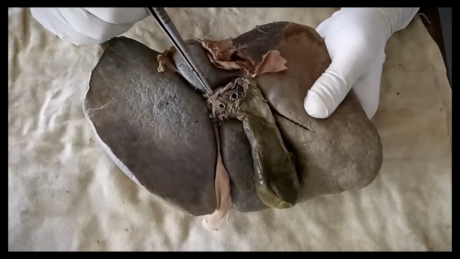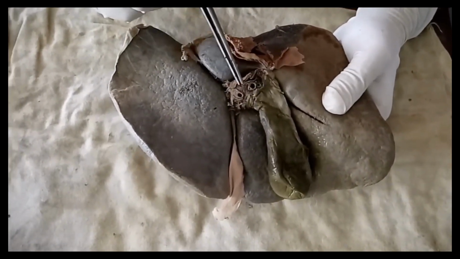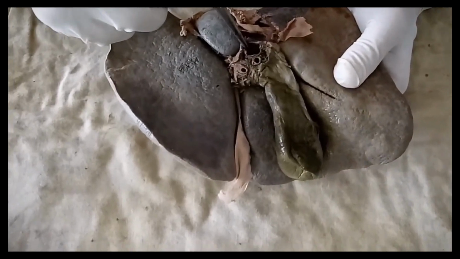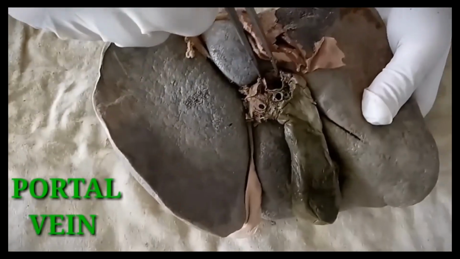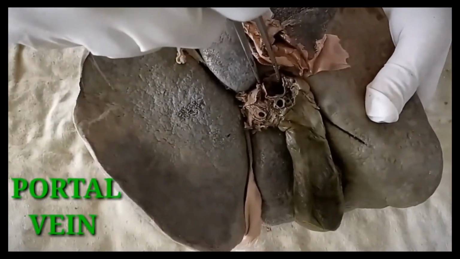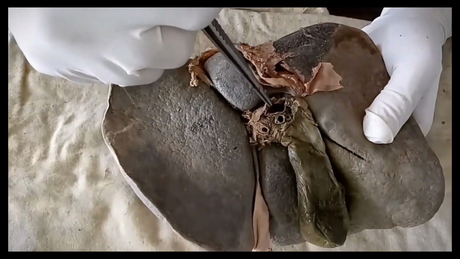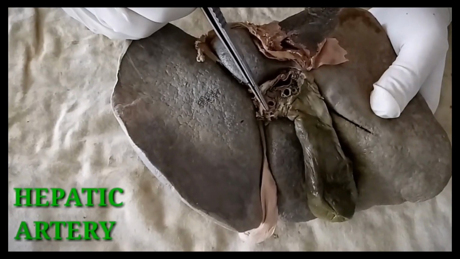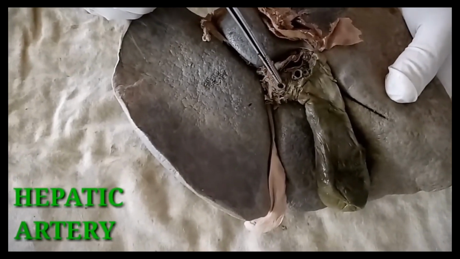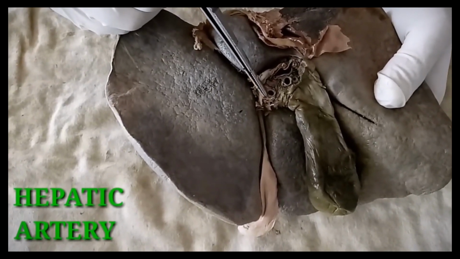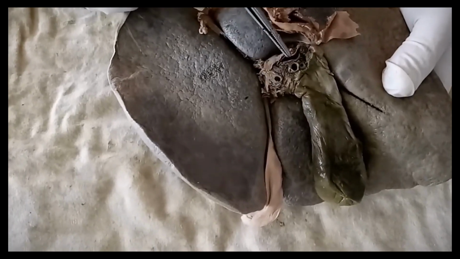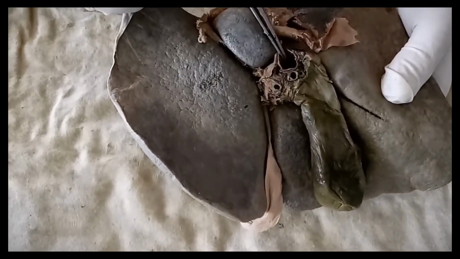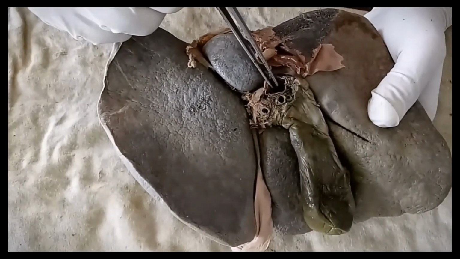Now we must identify the structures in the porta hepatis. The posterior most structure in porta hepatis is the portal vein. So this is the portal vein. In front and to the left, this is the hepatic artery. The lumen of the hepatic artery is circular, thick-walled, smallest lumen, whereas lumen of the portal vein is largest and it is thin-walled.